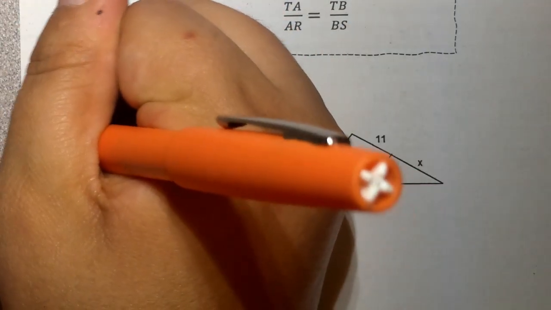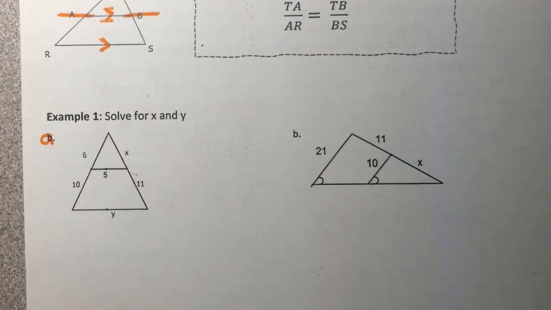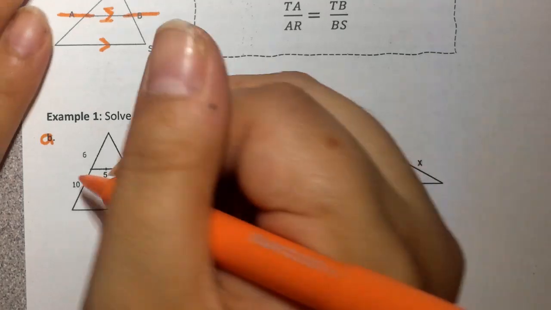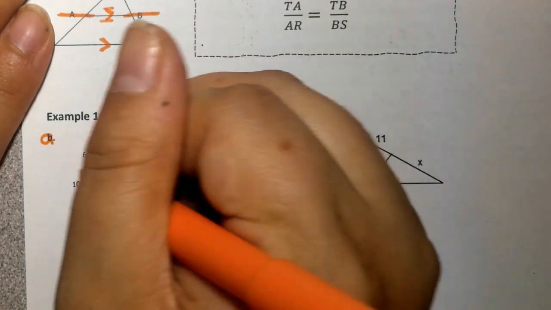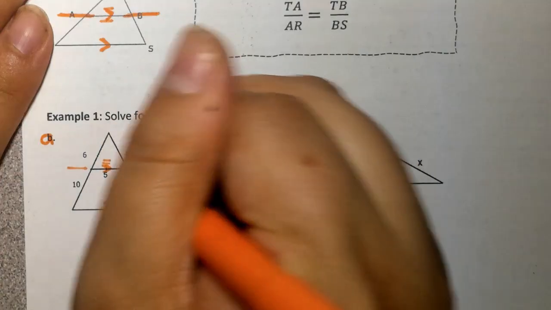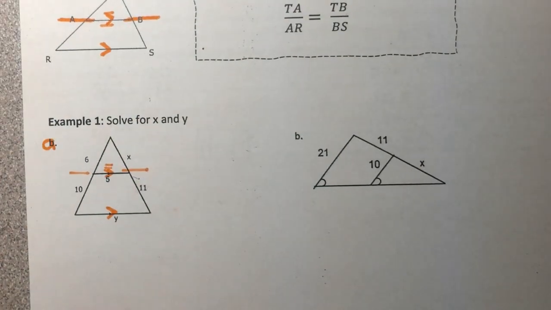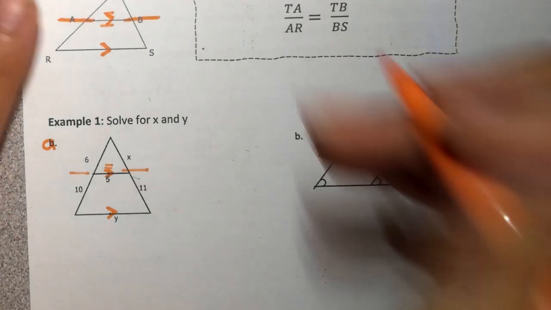So, let's look at this example. Example 1, this should be A. Do you agree I have parallel lines right here? I can just split the sides and set up my proportion. What am I going to get?